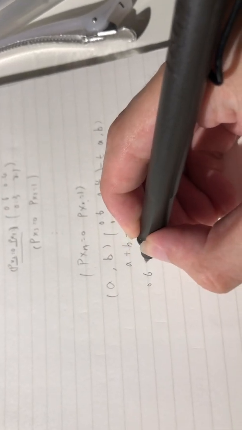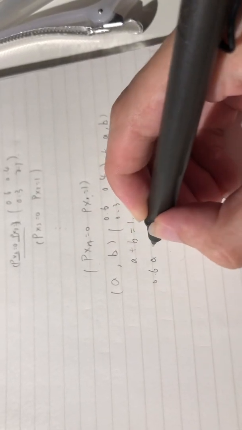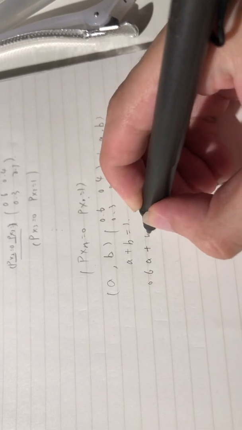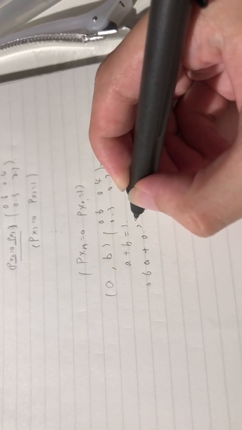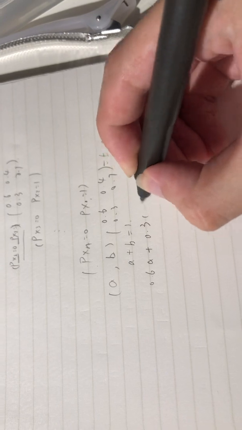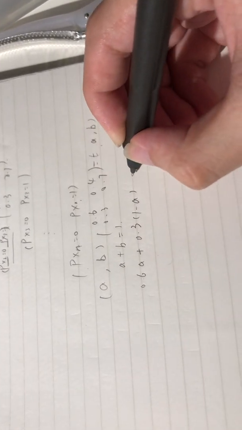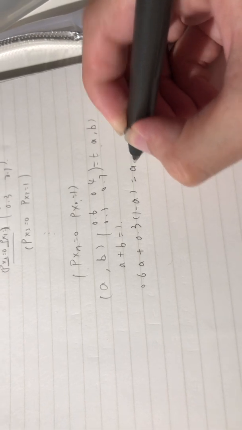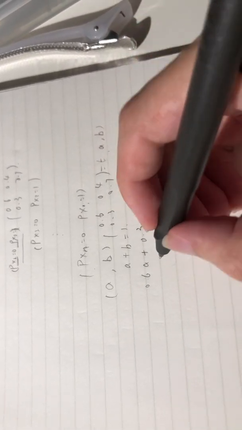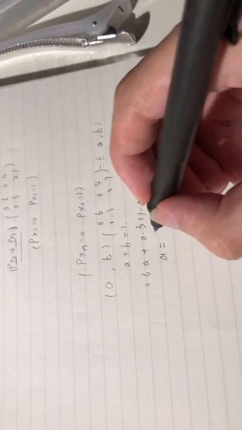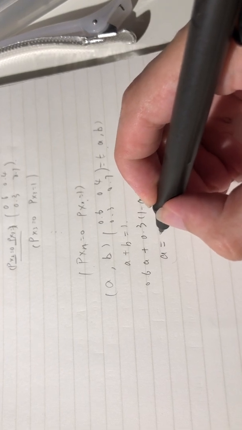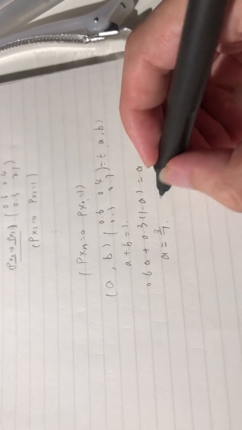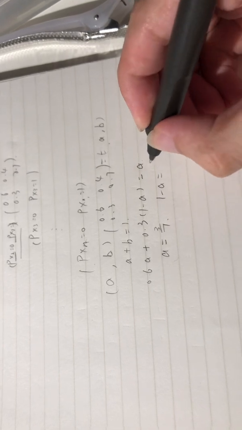So 0.6 multiplied by A plus 0.3 multiplied by (1 minus A) equals A, and we get A equals 3/7, and 1 minus A equals 4/7.